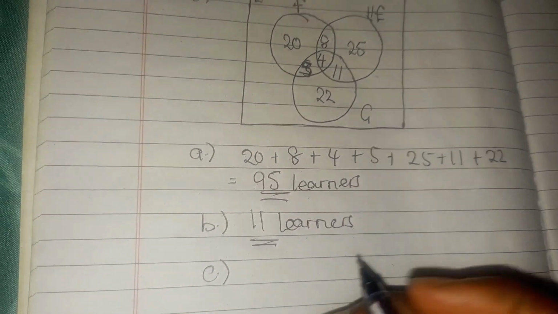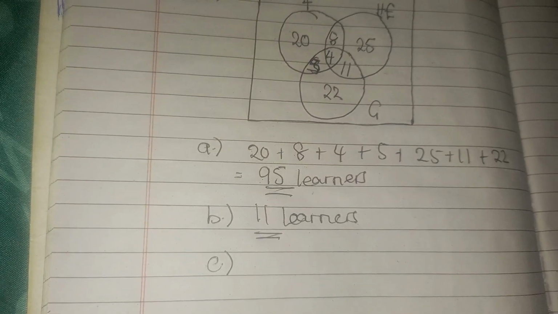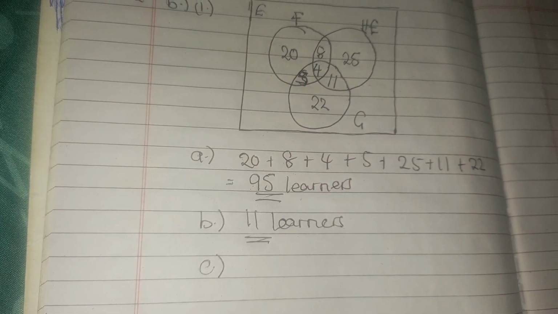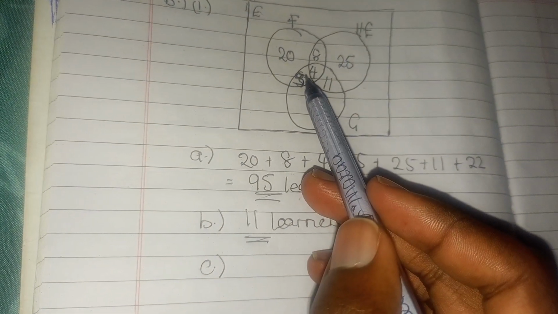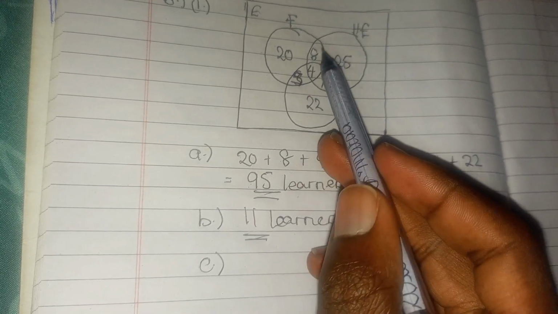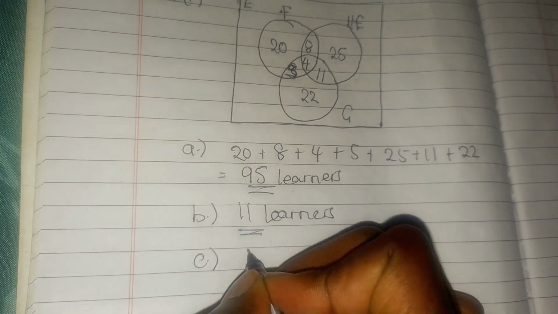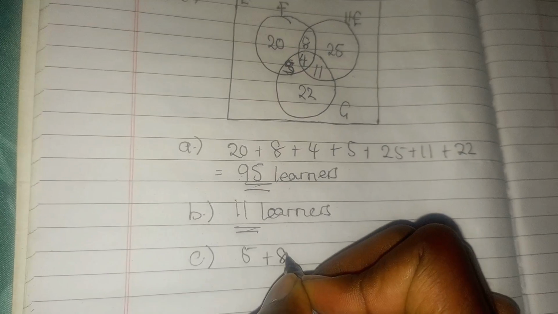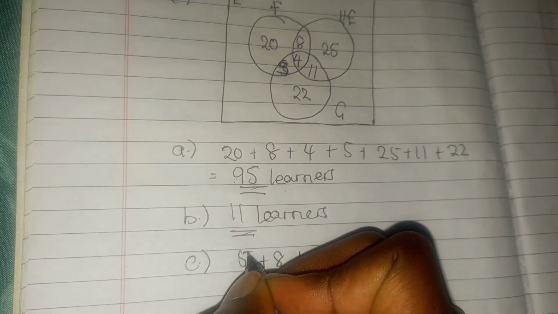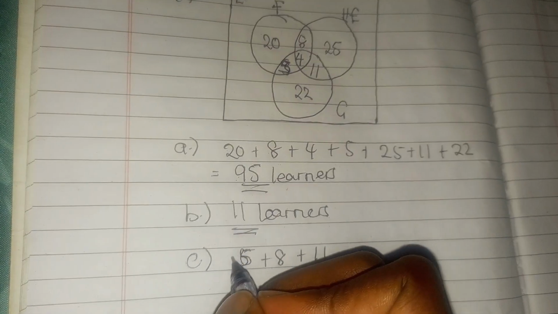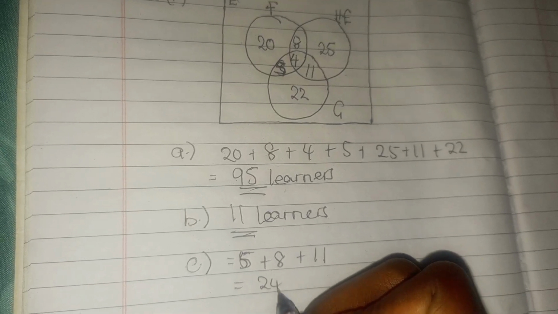How many learners take 2 optional subjects only? So those who take 2 optional subjects are 5, 8, and 11. 5 plus 8 plus 11. So this should give you 24 learners.